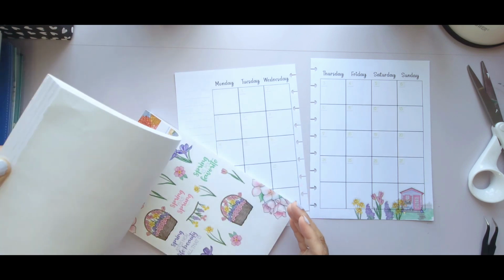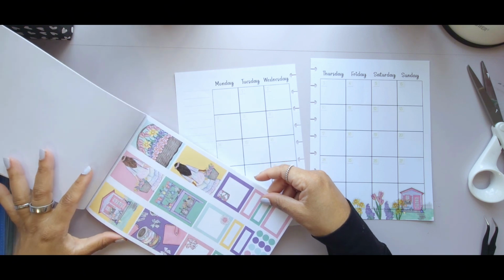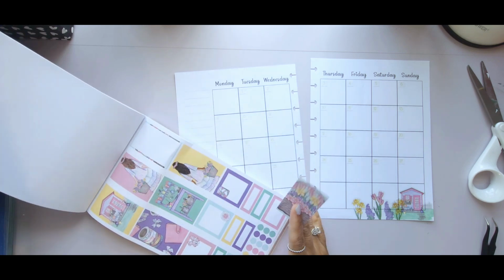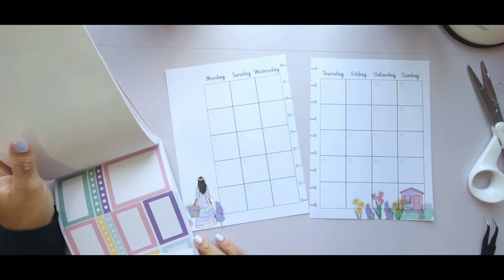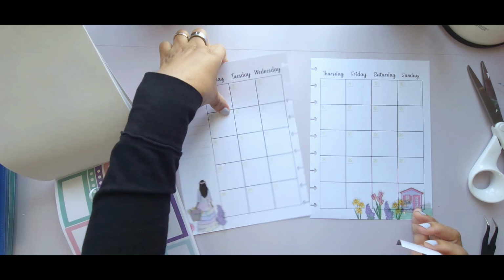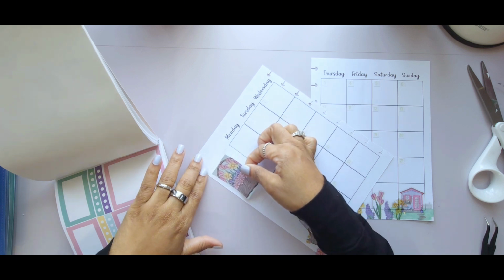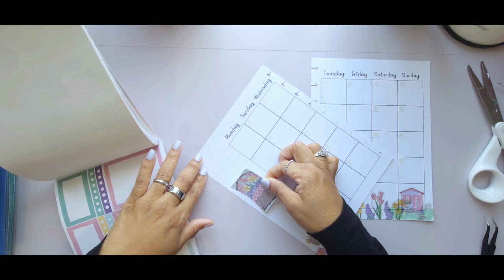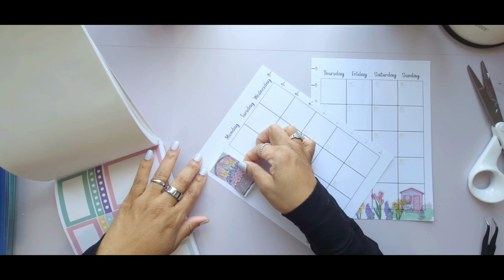I think I'm going to come in with one of those boxes that had images in them. I love this one. And then I do want to put this right here. I don't have a solid box, but let's see. I think I want to go ahead and put it right here.